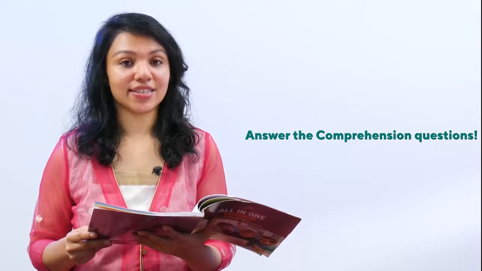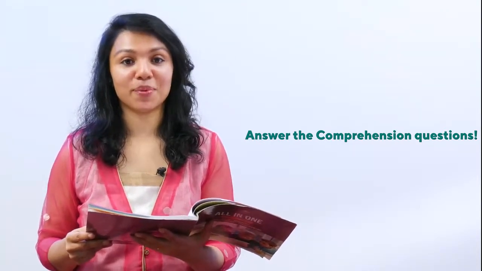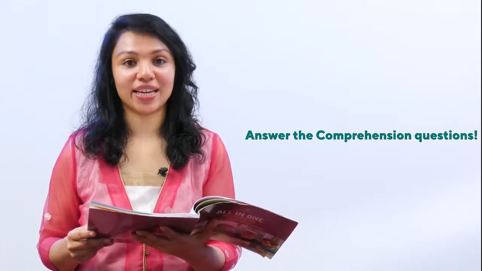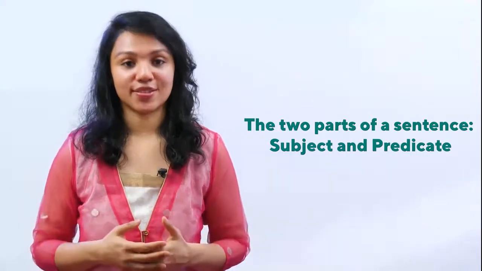This is followed by a comprehension section. The same way you did in the other lessons, you have to try and answer these questions, and if you are in doubt, go back and read the passage once more and then come back and answer these questions. Now we are moving to the grammar section. It is about subject and predicate, the two parts of a sentence. We've learned about this earlier, but we will look at a few more aspects of this in this lesson.